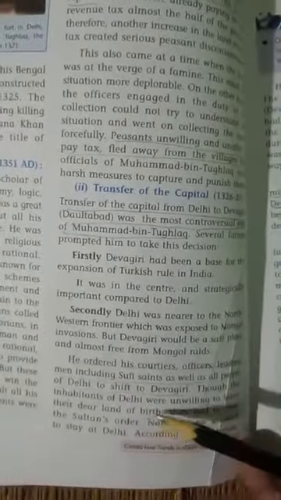He ordered his courtiers, officers, leading men including Sufi saints as well as all people of Delhi to shift to Devagiri. Though the inhabitants of Delhi, the native people of Delhi, were unwilling to leave their dear land of birth, they had to obey the Sultan's order and leave Delhi. Nobody was allowed to stay at Delhi.